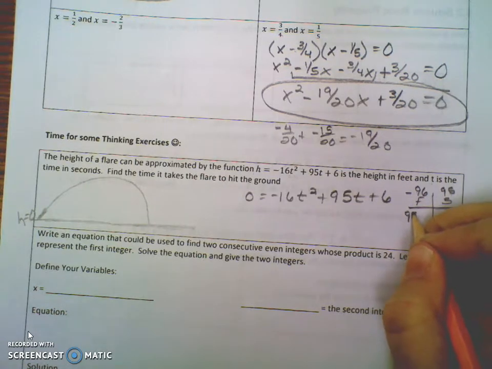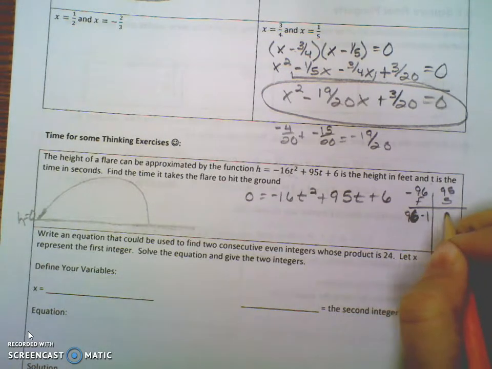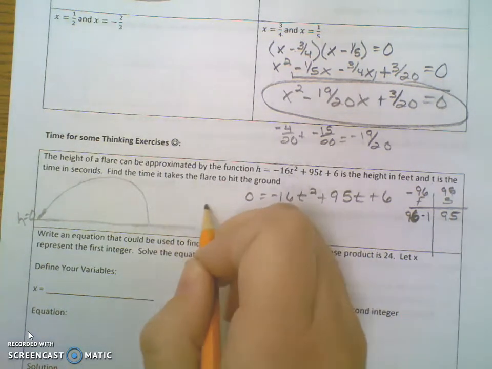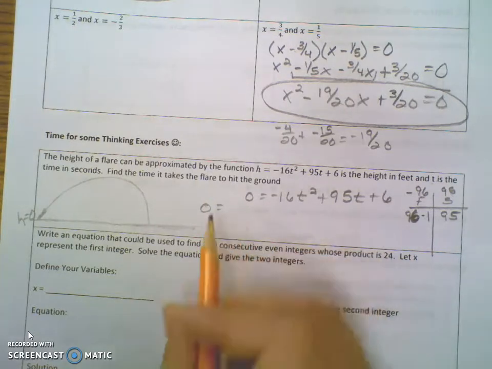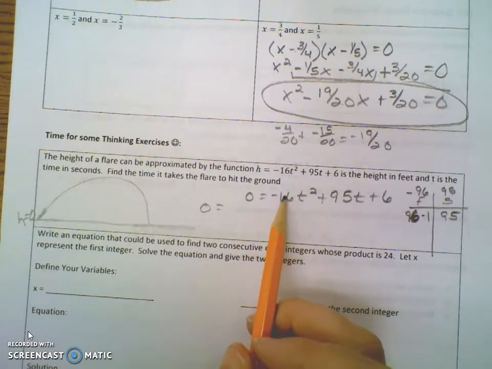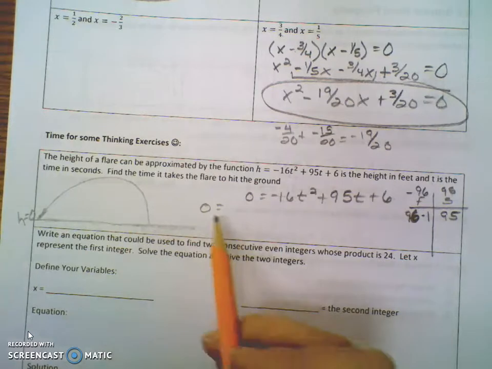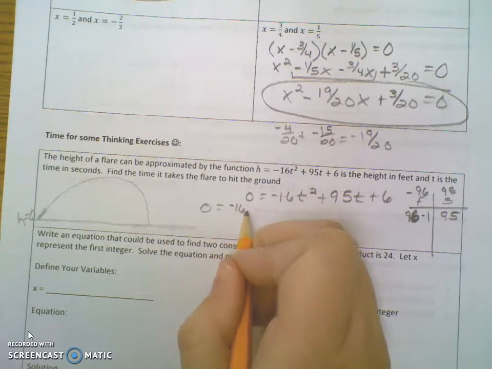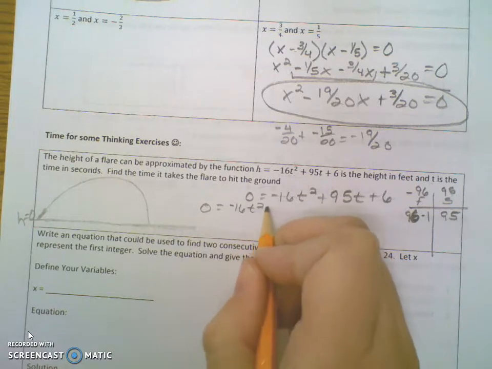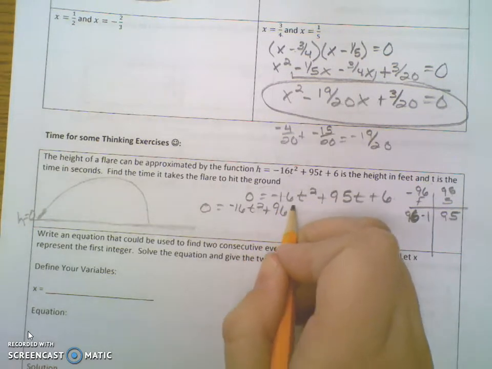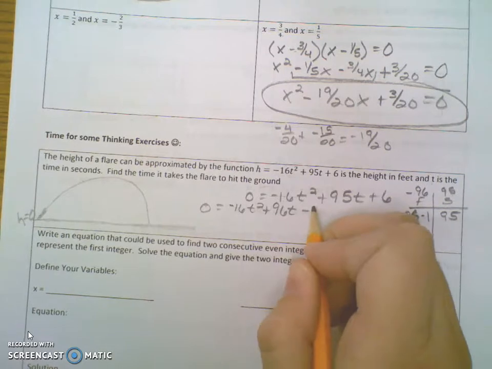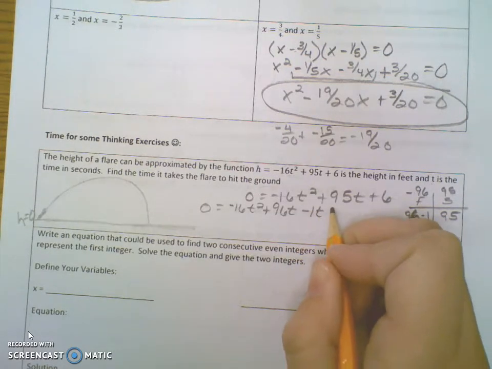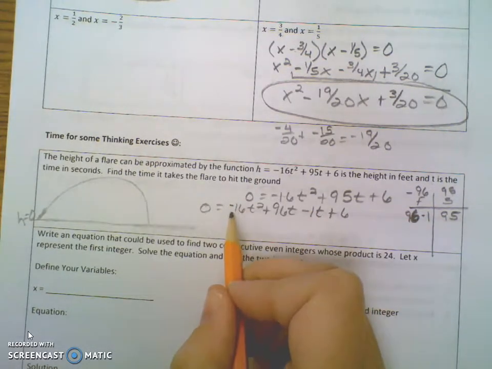So I have positive 96 times negative 1, and when I add those together, that gives me 95. So I'm going to rewrite it. 0 equals, and if it makes you more comfortable, you can put this stuff on the left side and the 0 on the right side if you like that. So negative 16t squared plus 96t minus 1t plus 6.